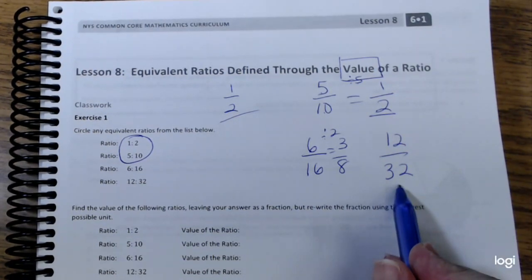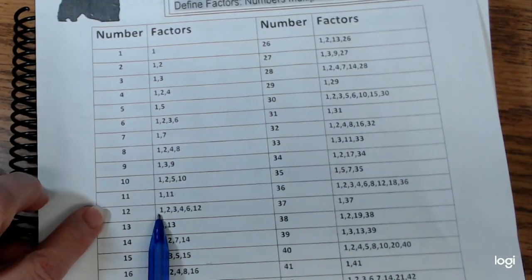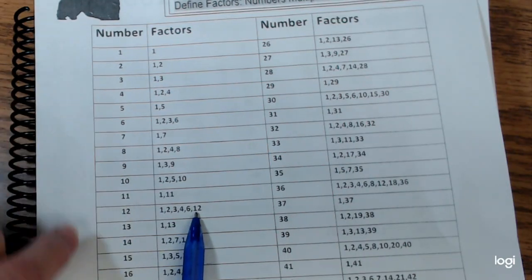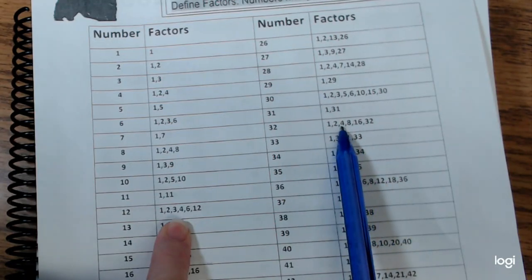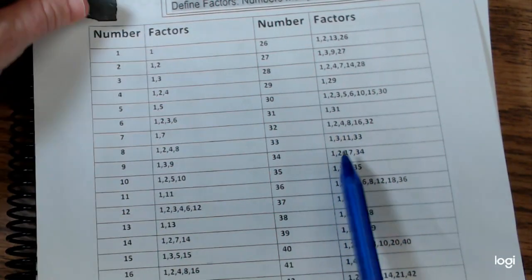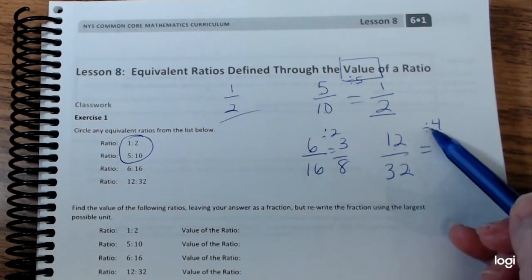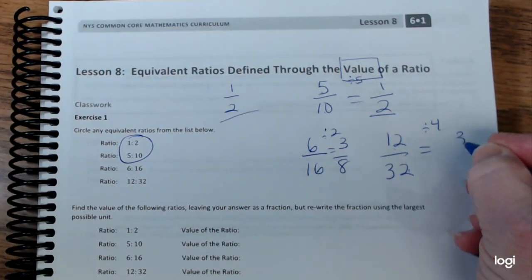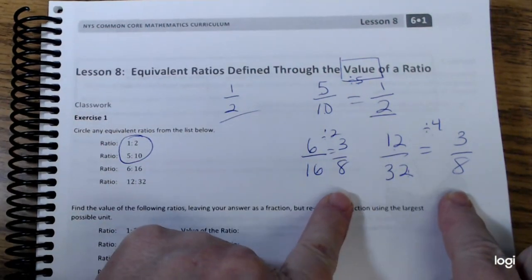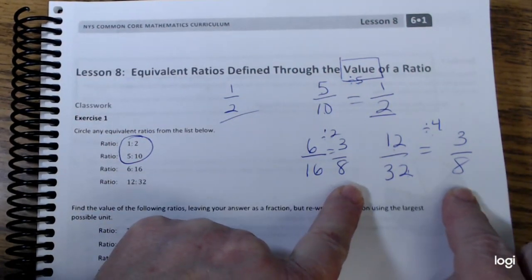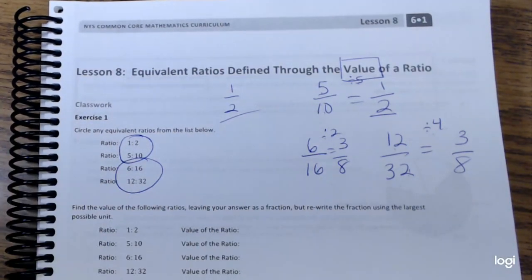Let's see if this one has the same value. 12 and 32. Here's my factors for 12. And here's my factors for 32. It looks like the largest factor we have happens to be a 4. All right, well, let's see what happens. We're going to divide these by 4. 12 divided by 4, that's 3. And 32 divided by 4 is 8. They are equivalent. They have equivalent values. Their values are the same. So these would be equivalent ratios.